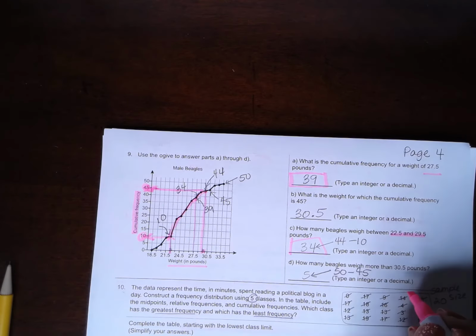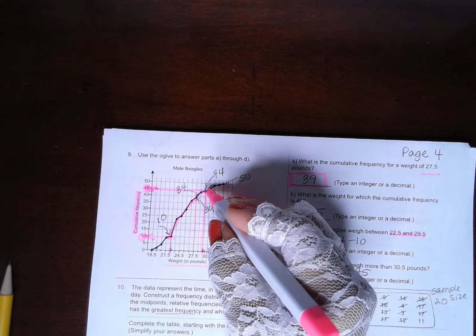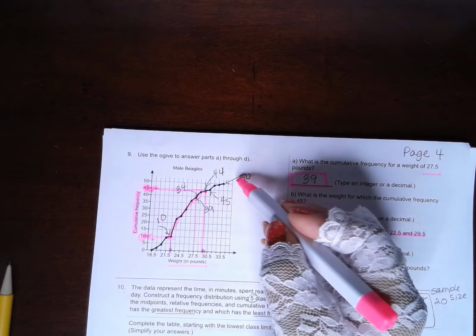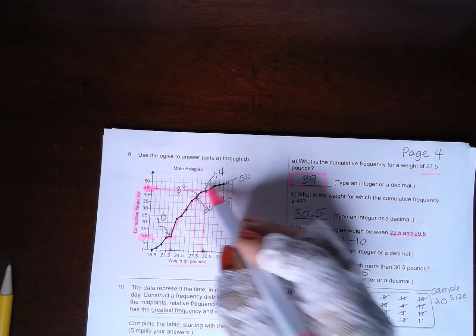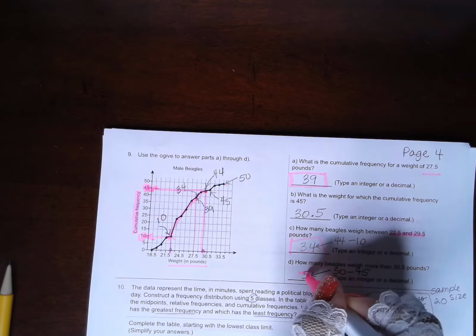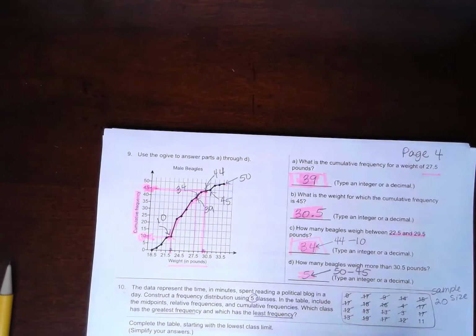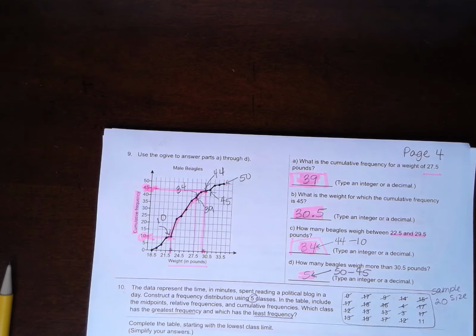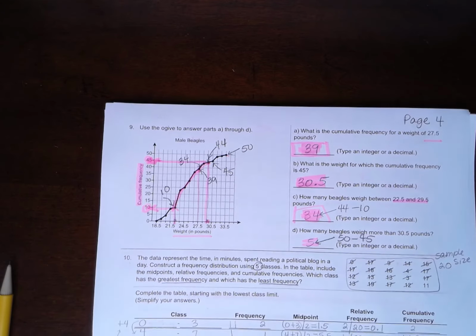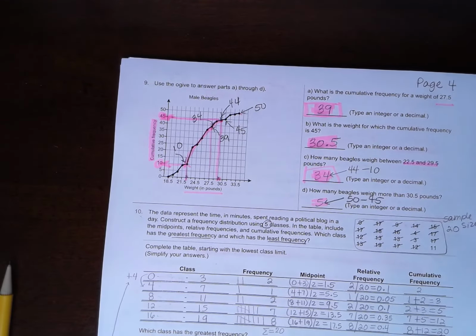D, how many beagles weigh more than 30 pounds? More than 30 pounds. If this is 50, the highest, and at this point it is 45, then it's 50 minus 45. There are about 5 of them. So again, in this one, you just have to be careful with the graph. Having to estimate can increase the error. So I'm going to stop here, even though we're not at 5 minutes, but the next problem takes a few more minutes.